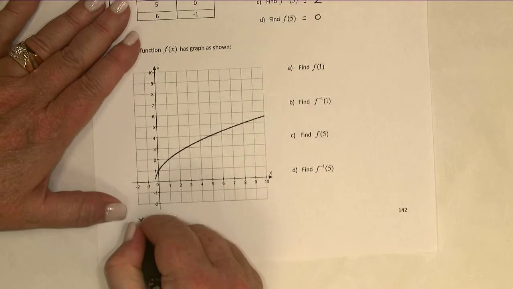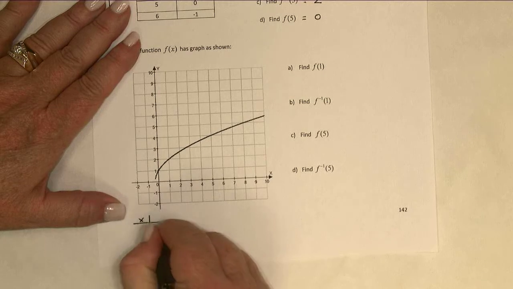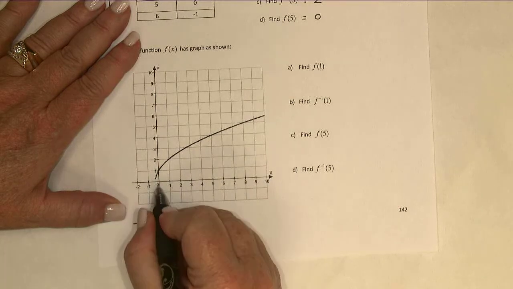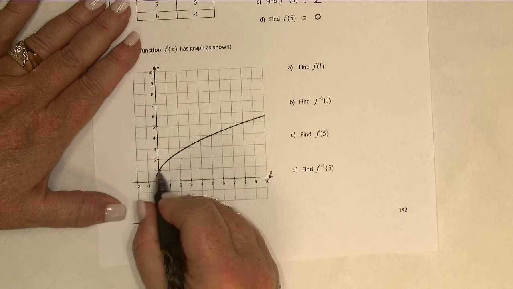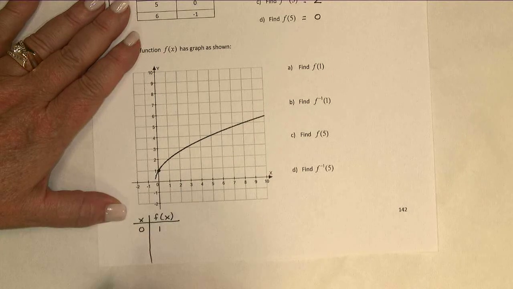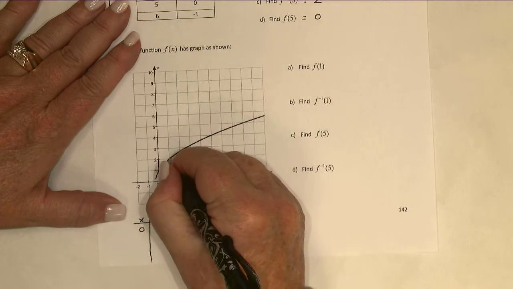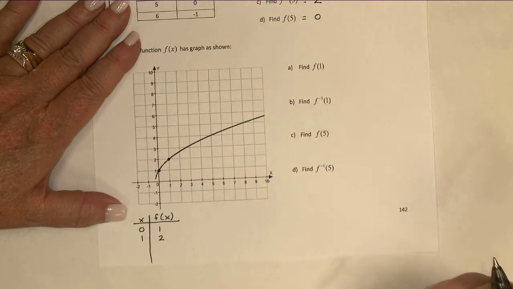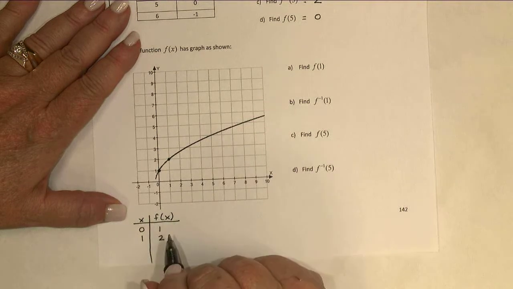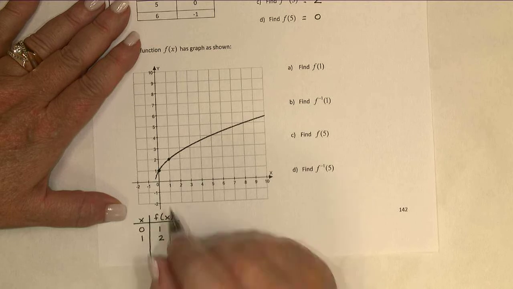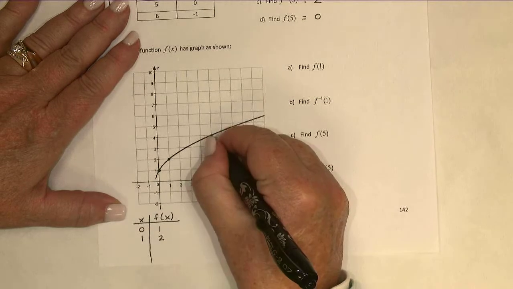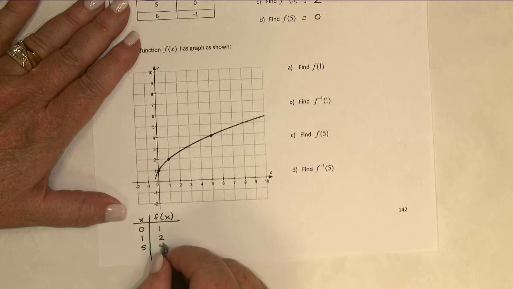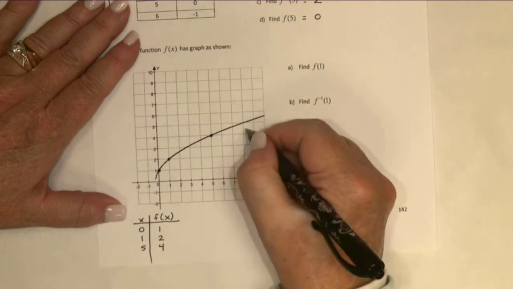At this point, x is 0, y is 1. I also have 1, 2. And I'm not going to try and guess the ones that aren't exact. The next exact point looks like it's over here. 5, 4. And then maybe here. 8, 5.